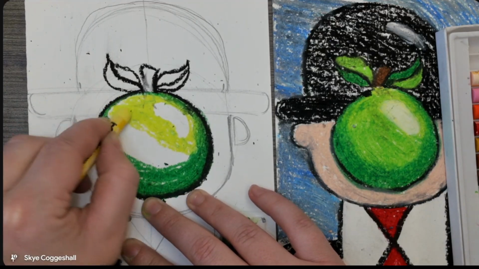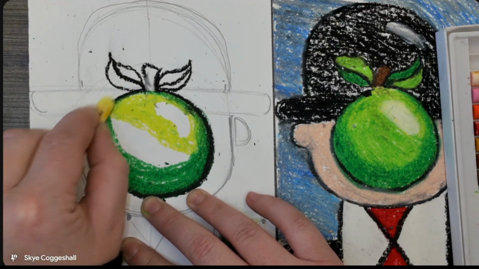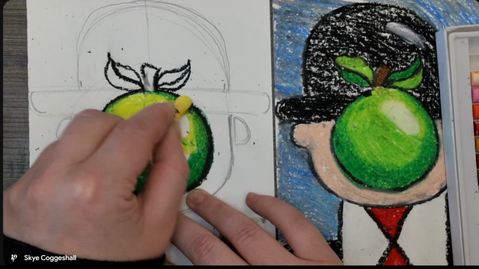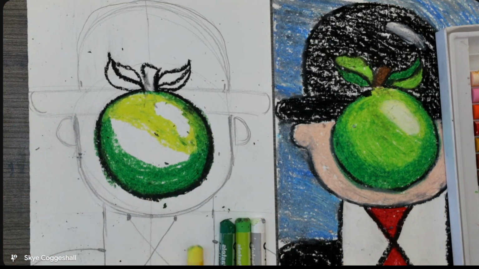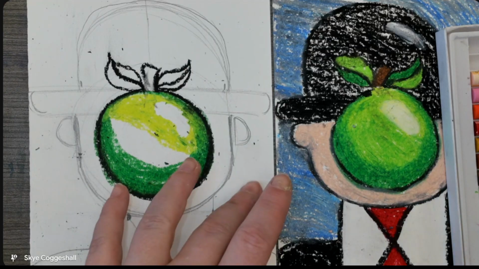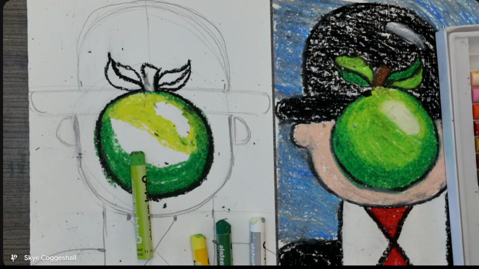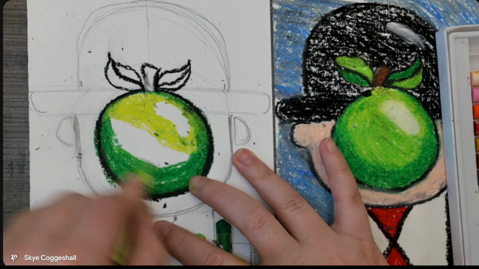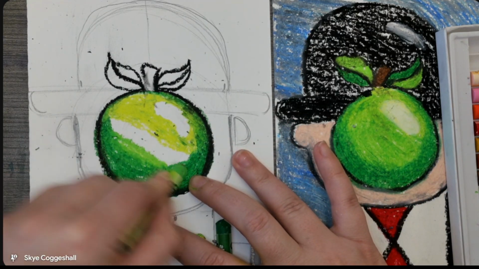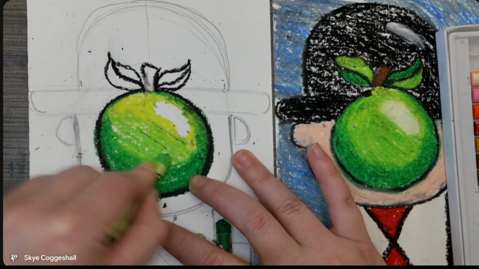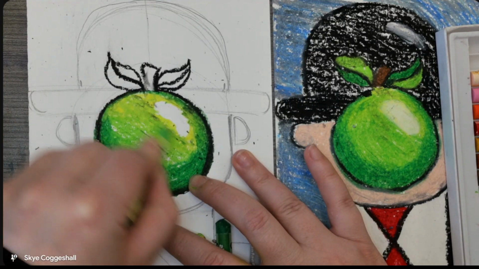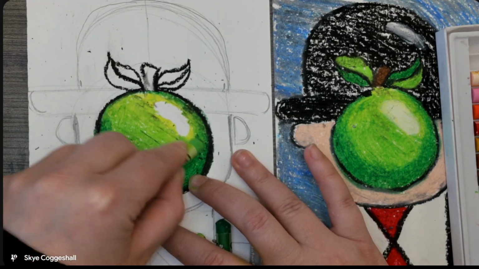Keep that white and add some yellow. And then we're going to use our light green. Alright, with our light green, we're going to color in with the dark and the yellow, blending everything together, just like so.